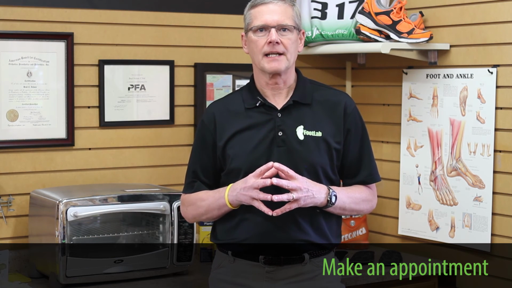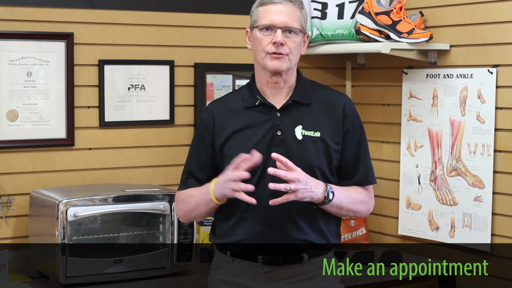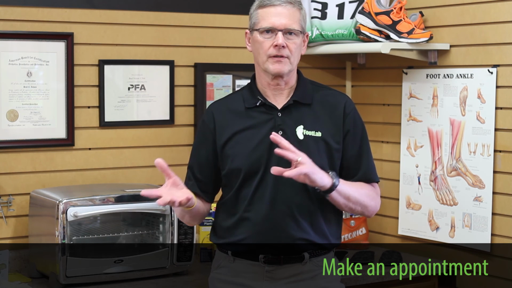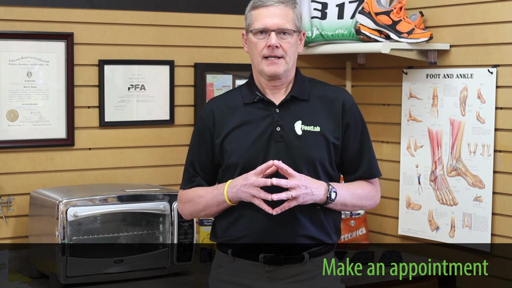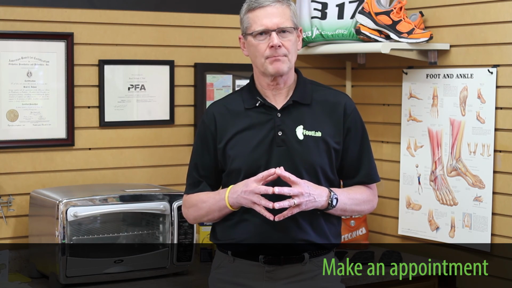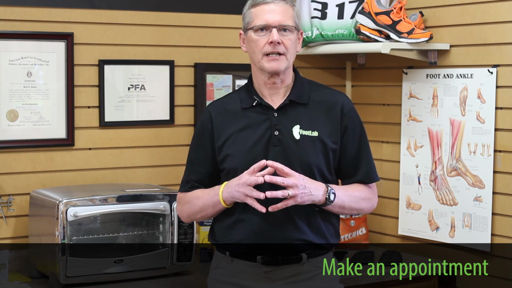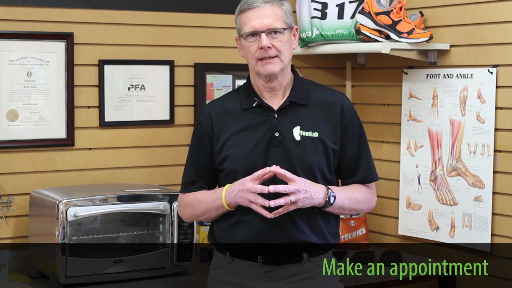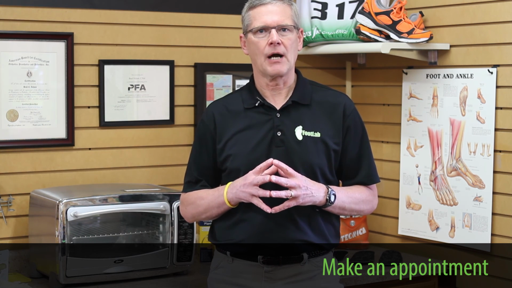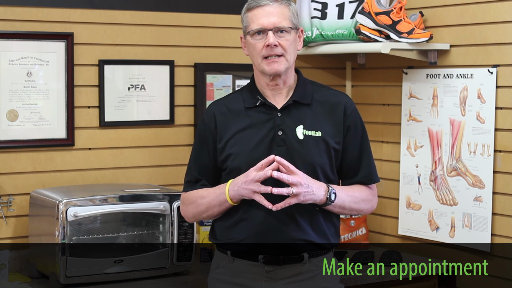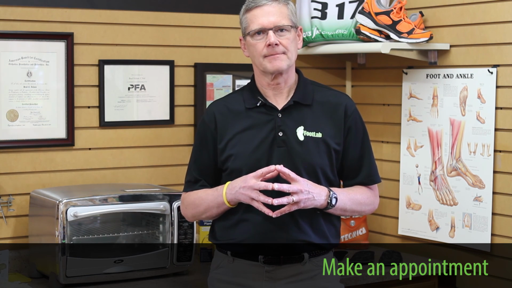The actual fabricating of the orthotic takes us about half an hour, so bring a book or something to do while you're waiting. We have coffee and water and whatnot. And the entire process is going to take about an hour. So we'll get you in, get the orthotic made, and then a big part of building the orthotic is getting the orthotic into the shoe and then letting you walk on our treadmill so we can make sure that we've got the correction we're looking for. So we should have you out of here in about an hour. Sometimes you might need a little bit of an adjustment, but usually not.